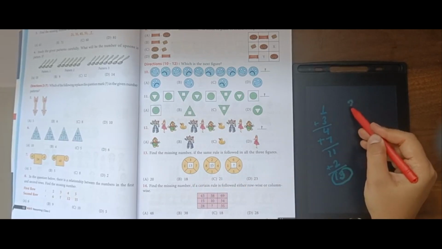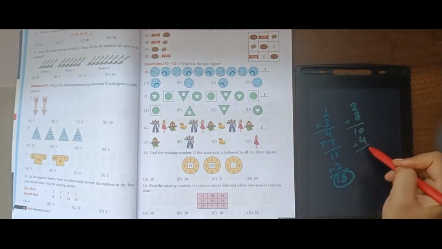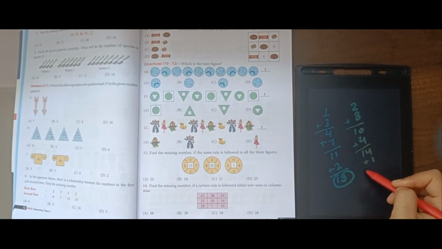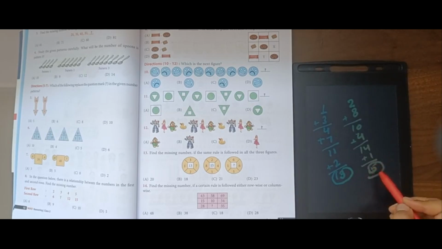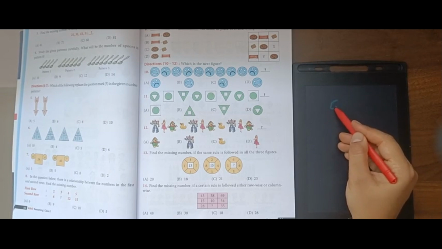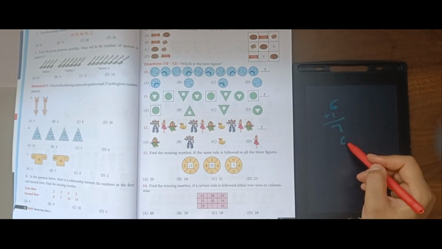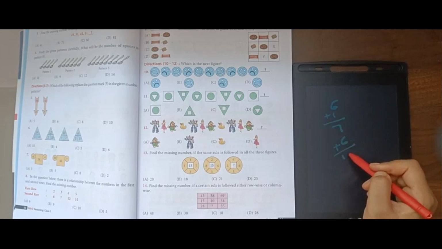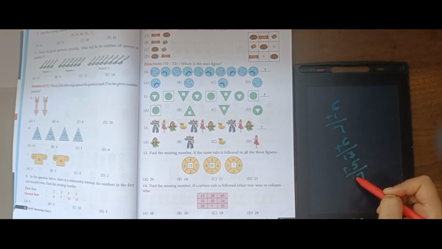Add 2 plus 8 is 10, 10 plus 4 is 14, 14 plus 1 is 15. Kids, 15 is in the middle. Then what will come next? Let's add 6 plus 1 is 7, 7 plus 6 is 13, 13 plus 5 is 18. So the 13th answer is B.